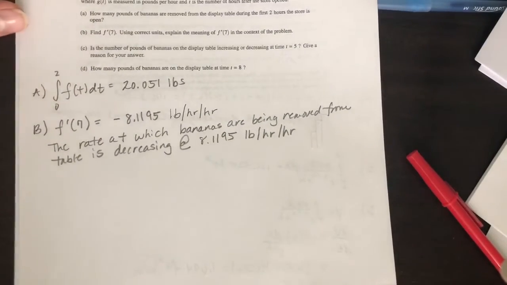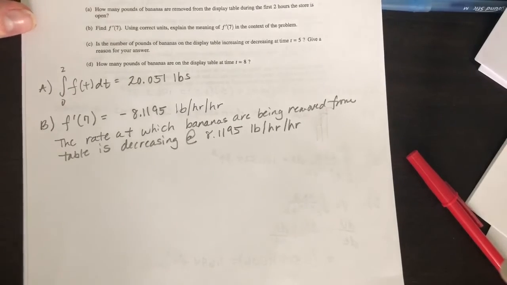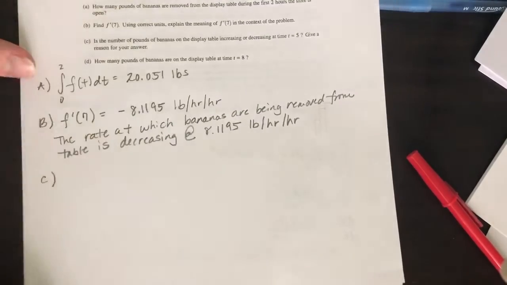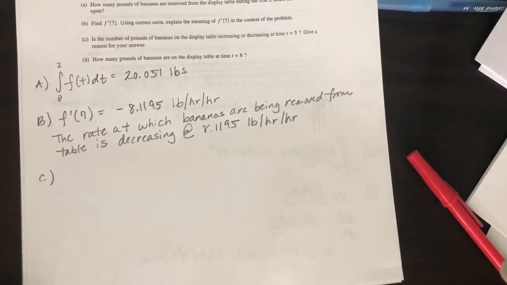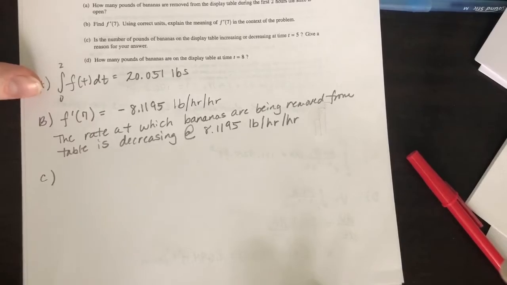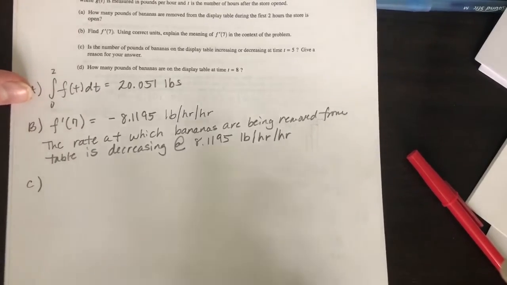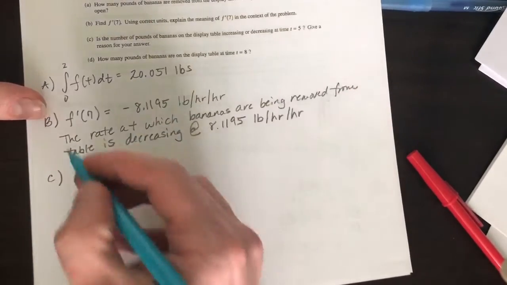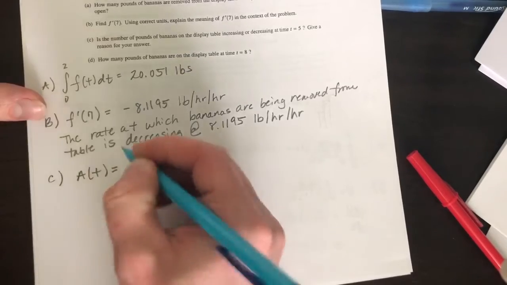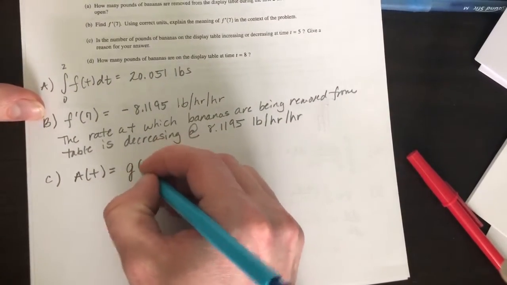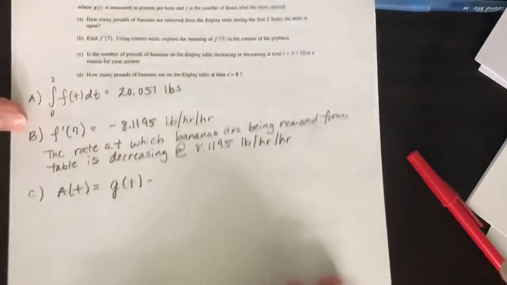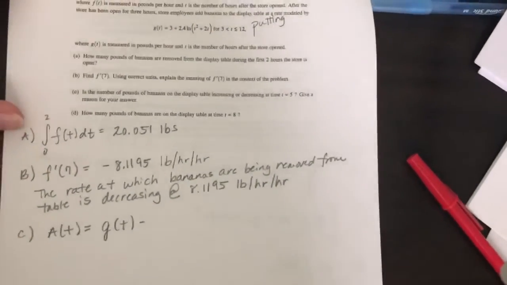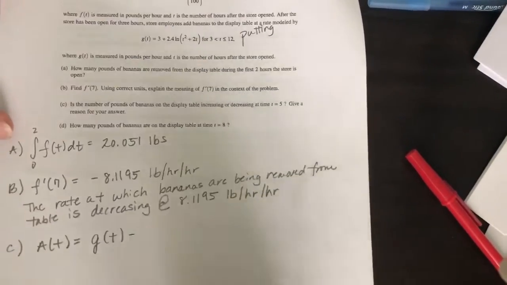Okay, part C: is the number of pounds of bananas on the table increasing or decreasing at t equal to 5? Give a reason for your answer. Okay, so I'm going to call this A of t, kind of an accumulation function. The way I tell if things are increasing or decreasing is I take a look at the derivative. Well, my derivatives are given by the rates. So I'm putting stuff on the table, so A of t is what's being put on the table, so it's g of t. And then I'm removing by f of t.